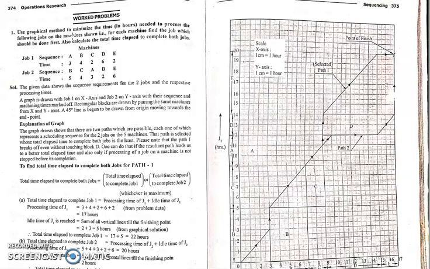Whenever only two jobs are given, you need to go for a graphical method. Job 1, J1, you need to take on the horizontal line, and job 2, J2, you need to take on the vertical line. Horizontal line indicates J1, vertical line indicates J2.